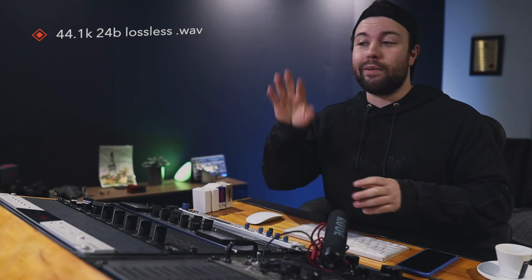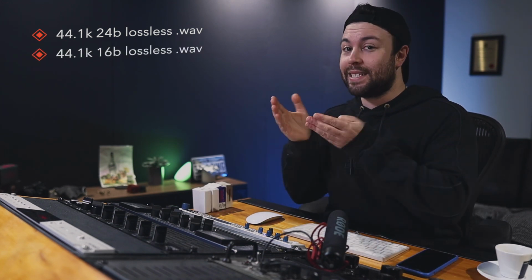The first file is a 44.1 24 lossless WAV. Majority of distributors and aggregators are going to accept this or do accept this, and that's what 90% of my clients are going to be drawn towards using when disseminating and distributing their music. The reality is though, CD Baby, for some reason, is still accepting 16-bit only, so the second file is a 44.1 16, which, yes, you can use on CD Baby for putting your stuff into digital stores.